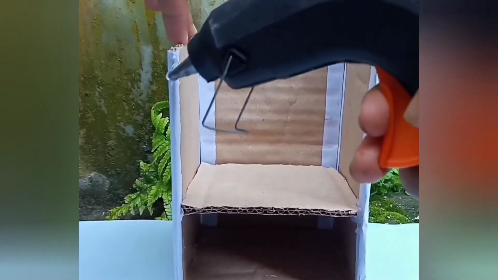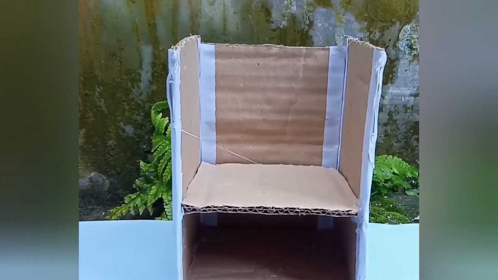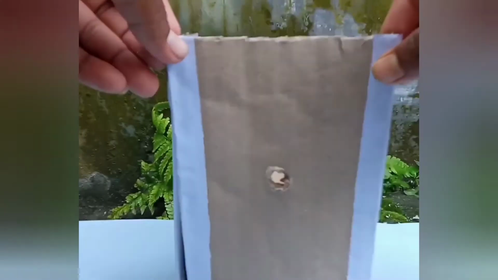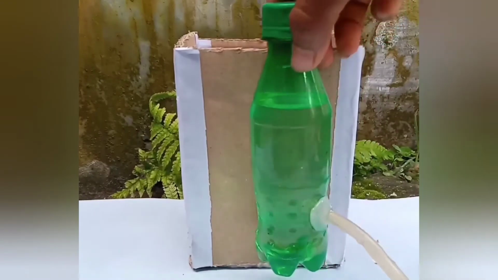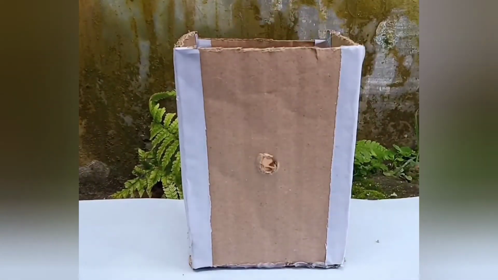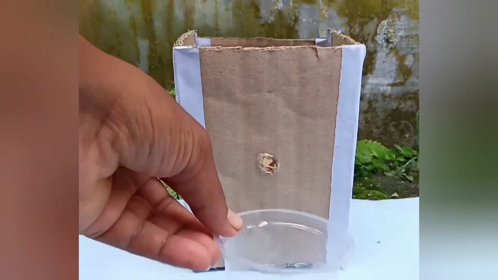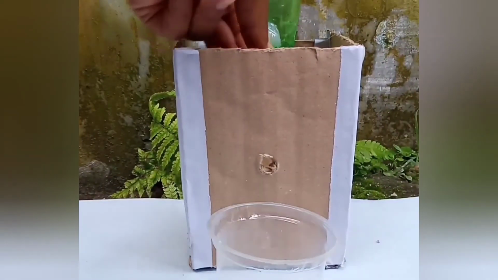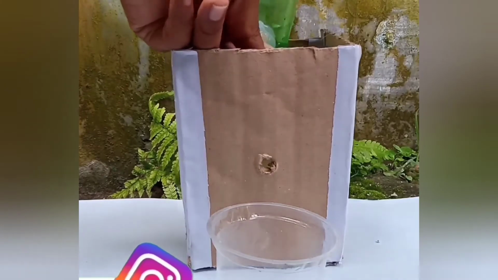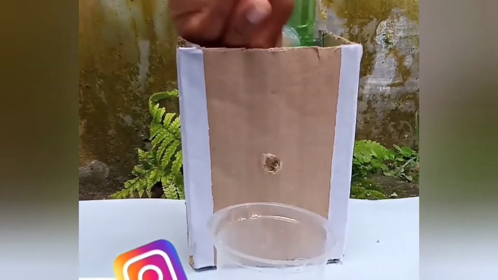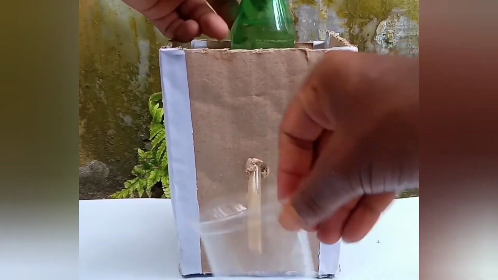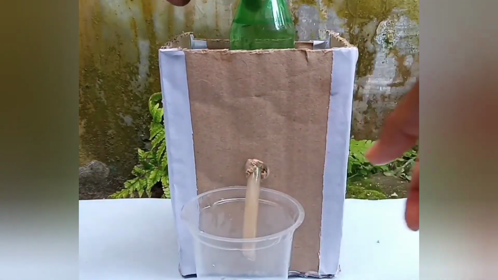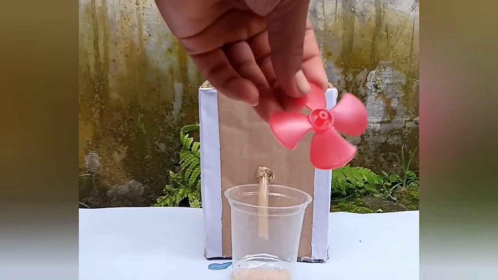After that, we will attach the glue and then we will cover it up on 4 sides, and the 4th cardboard will have a hole for the pipe outlet. And then we will place the bottle there, and a glass there. After that, we will insert the pipe in the hole and then bring it out from the hole and into the glass. After that, let us check the experiment.